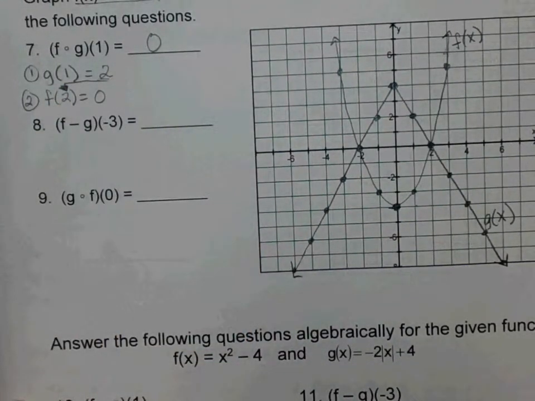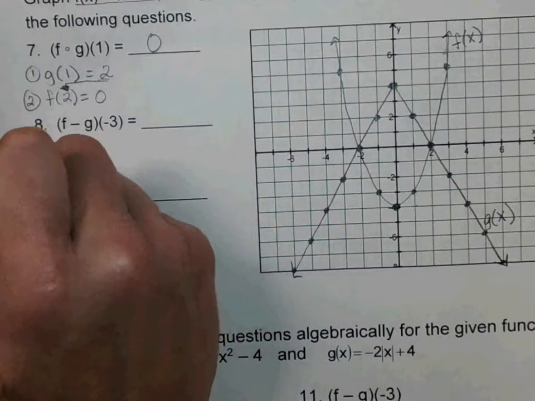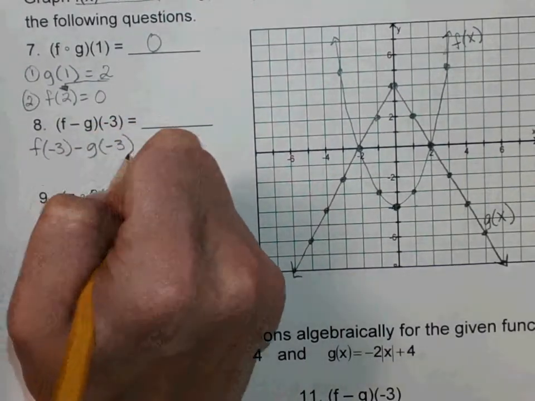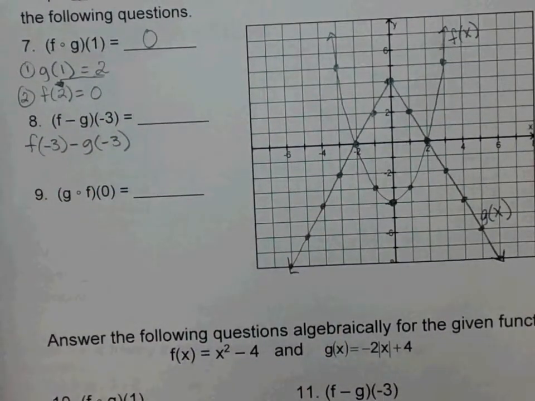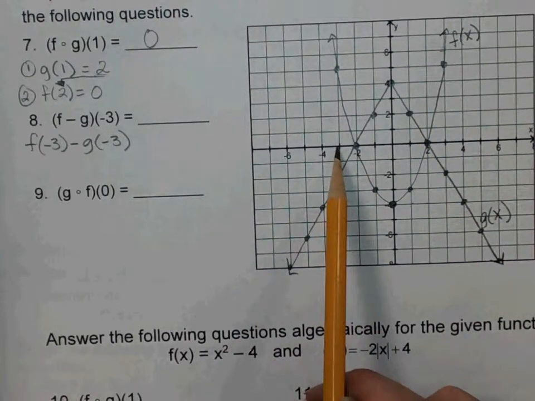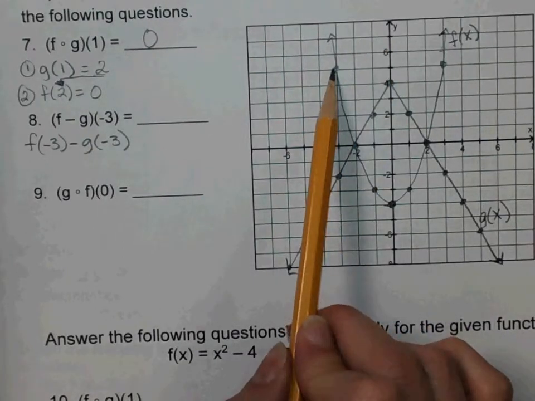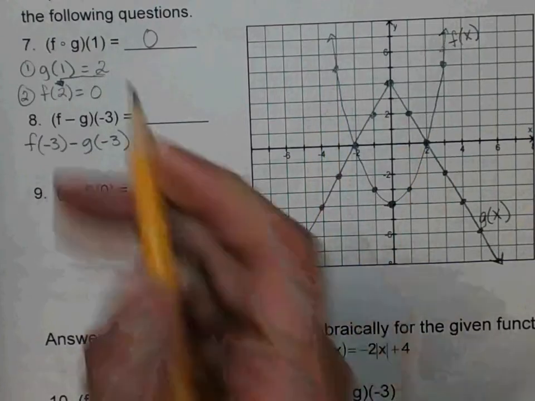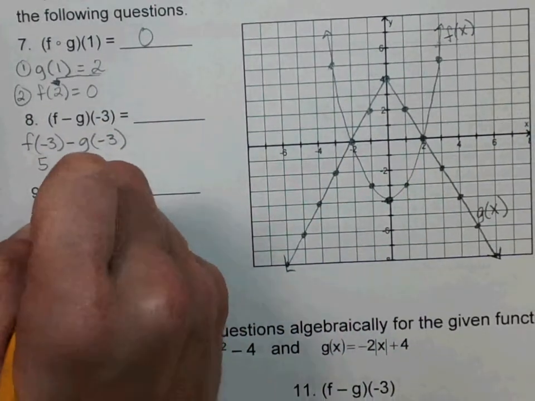Any questions about that? Okay, on number 8, f minus g of negative 3 is the same thing as f of negative 3 minus g of negative 3. So you're going to come over here to where x is negative 3, and you're going to go up to the function f, and the y value is what? 5. So f of negative 3 is 5.